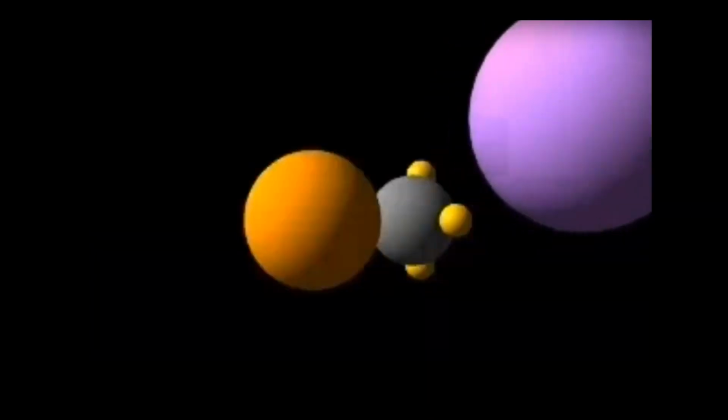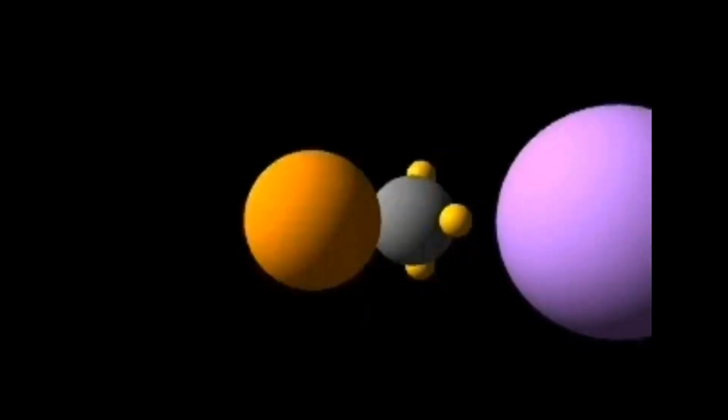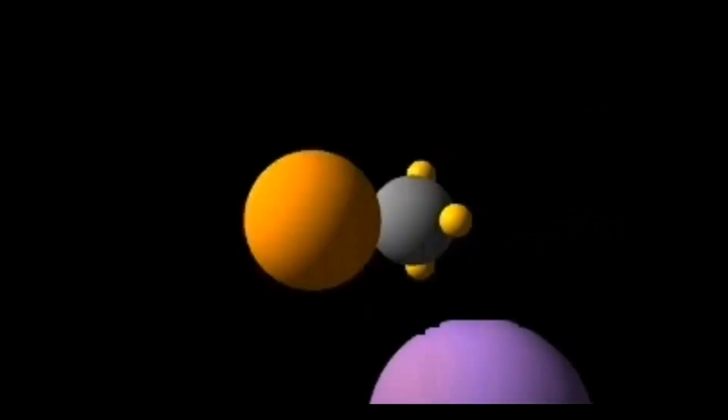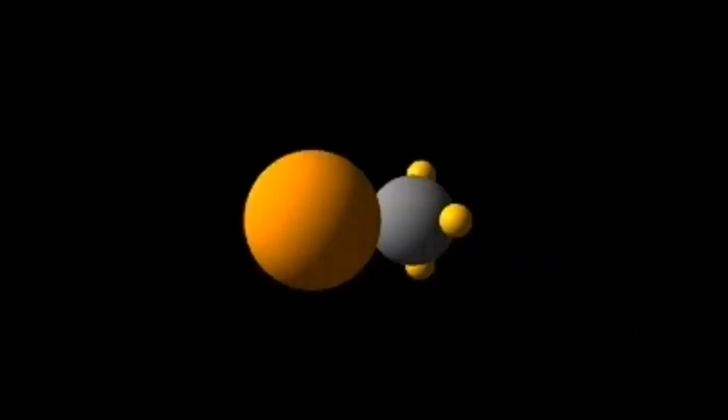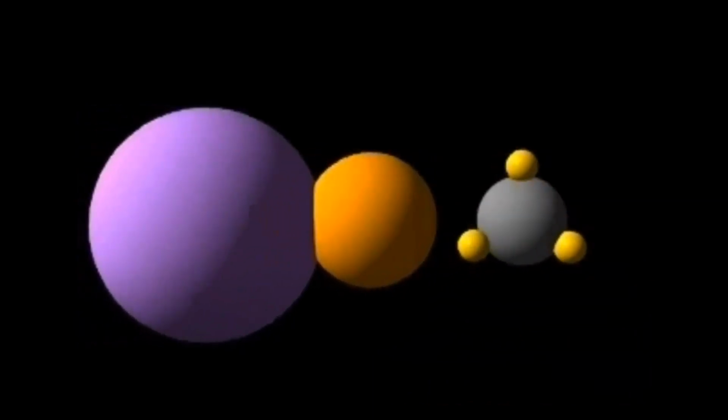For some complex reactions, such as that between potassium atoms and methyl iodide, the relative orientations of the reactions becomes important. Only when the potassium atom collides directly with the iodine atom will the reaction take place.